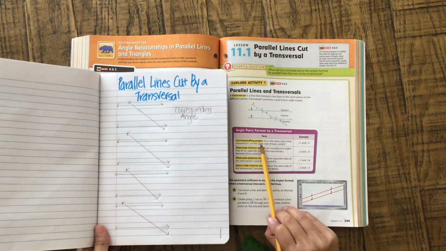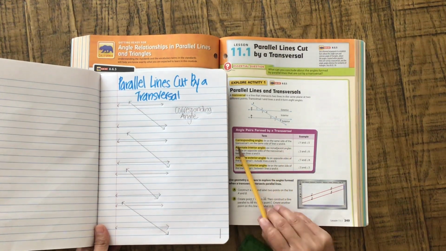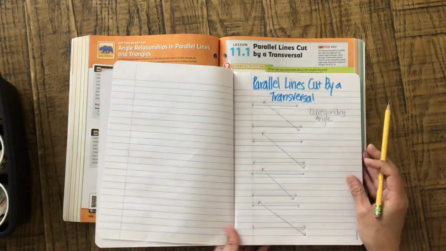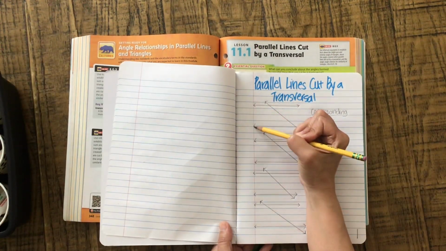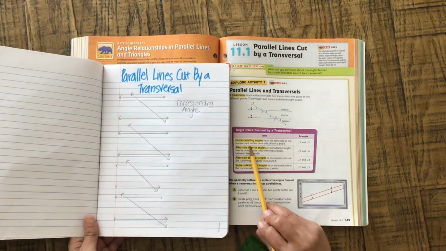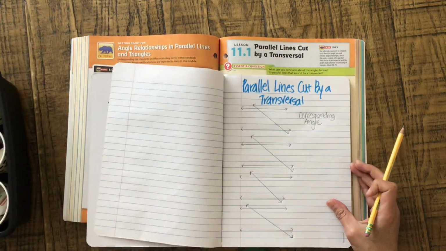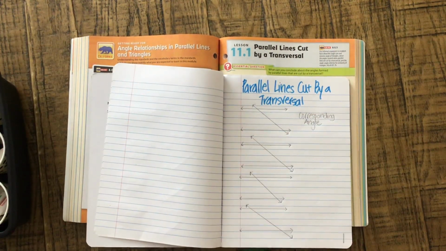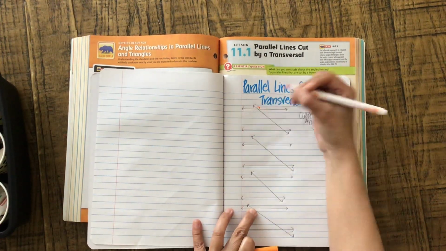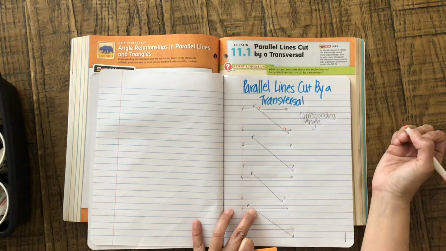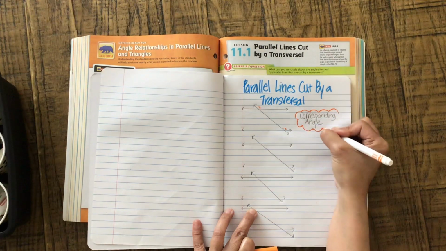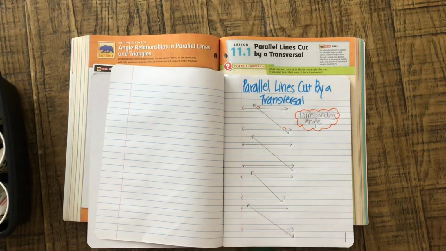Corresponding angles lie on the same side of the transversal T and on the same side of lines A and B. So if you take a look at this, this would be line A, this would be line B, and they lie on the same side of the transversal. So when I take a look at this, same side of the transversal would be this angle right here and this angle right here. So those are called corresponding angles. And actually, let me make that plural.